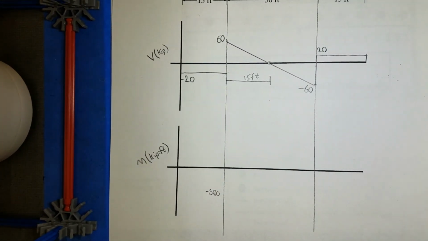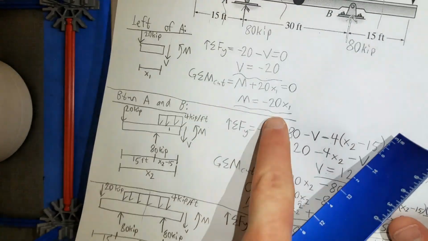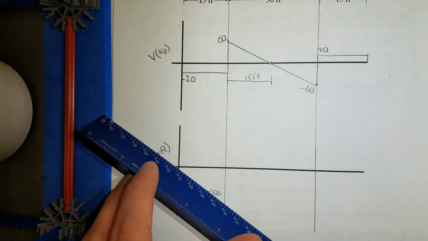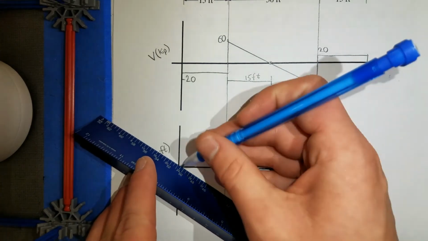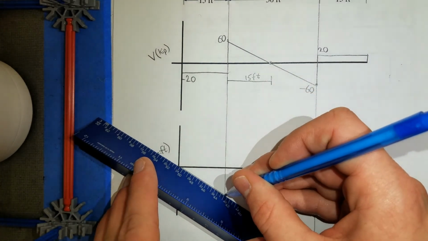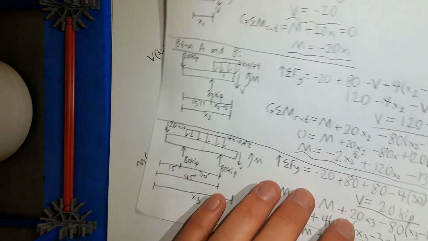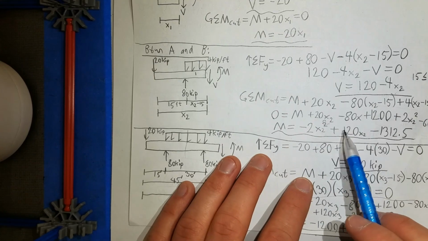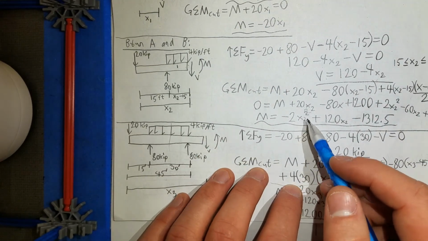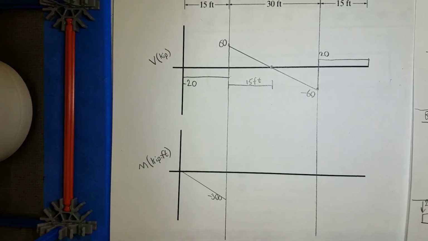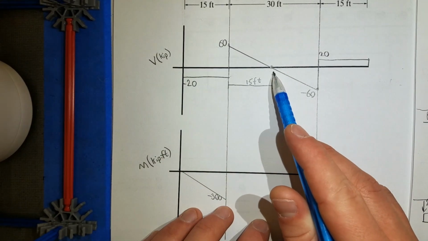And because we've got just a simple slope here, the slope is negative 20, and it's going to be a straight line. So go ahead and draw that in. Okay, next thing we've got is this formula here, which is really ugly, but we're essentially going to solve for it at the beginning and at the end, and then we're also going to want to solve for it right here in the middle.